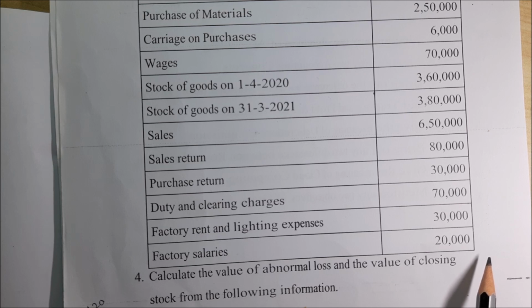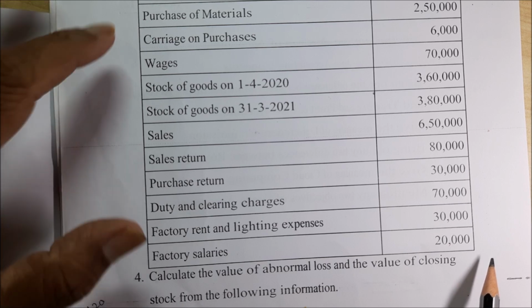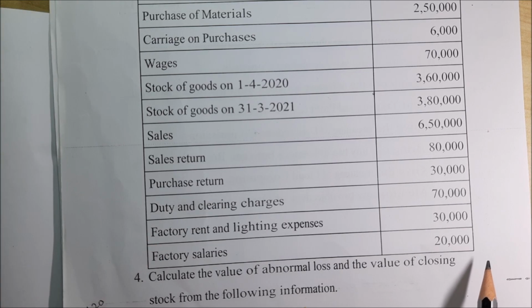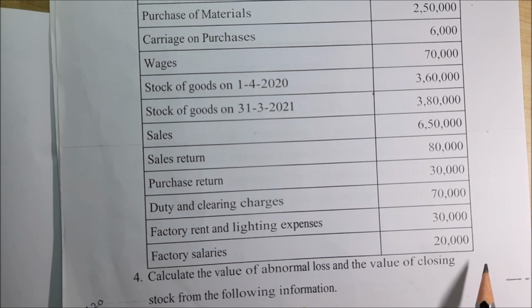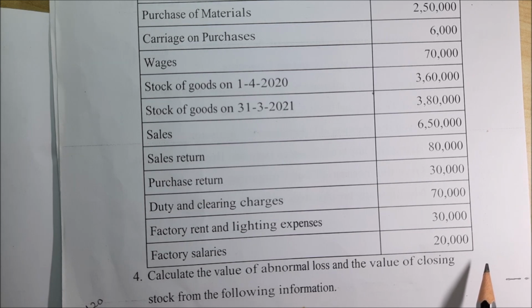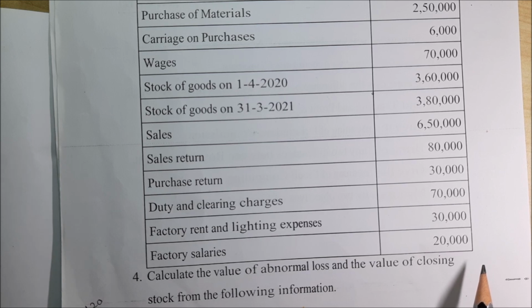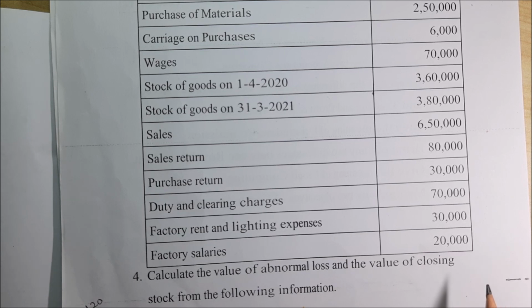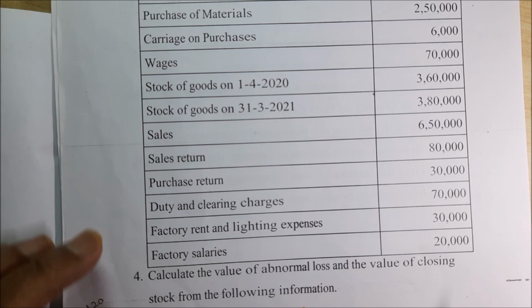Now the trading account should be in vertical form, because in your syllabus it is vertical form final accounts, not the T shape. So you have to remember, it is very simple. In the T shape you do to opening stock, to purchases, less returns, by sales, returns, by closing stock, to all direct expenses, finding out gross profit or gross loss. The similar thing we are going to do in vertical format. How will it be?